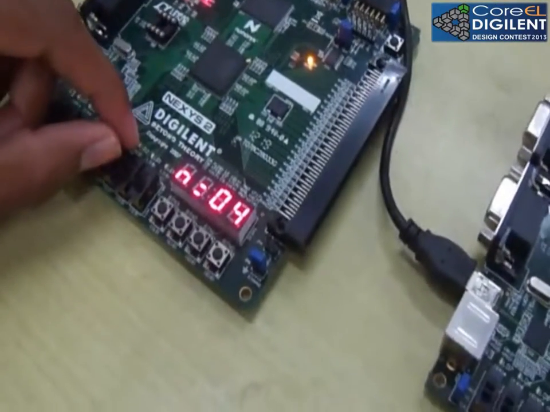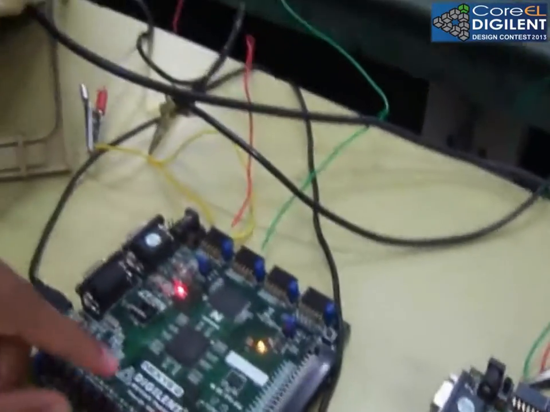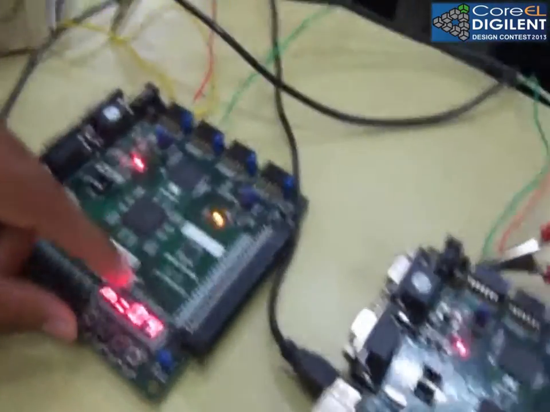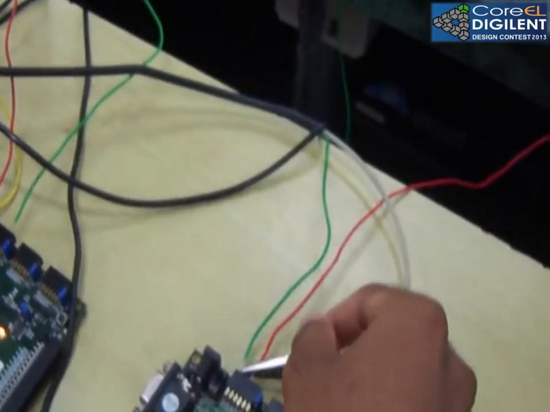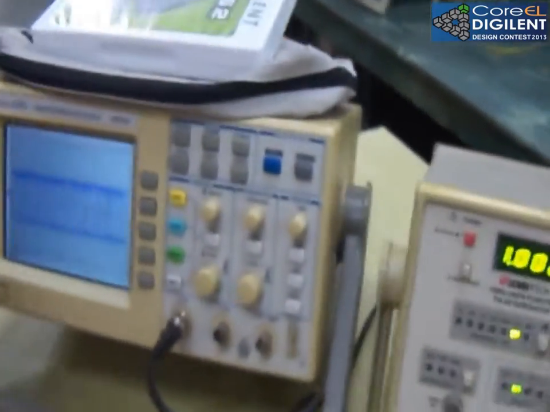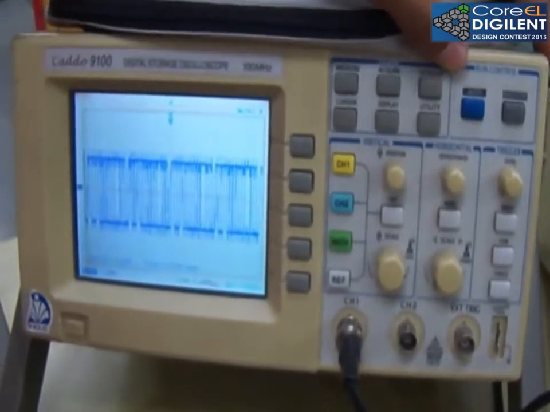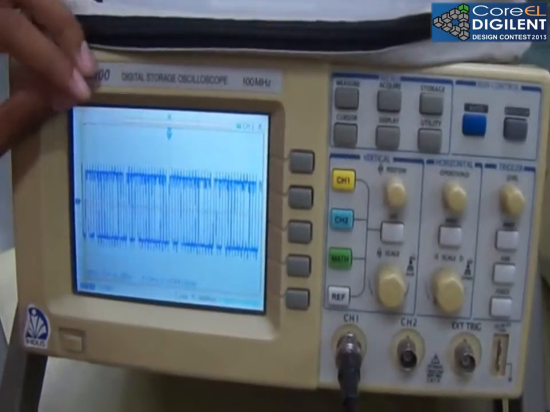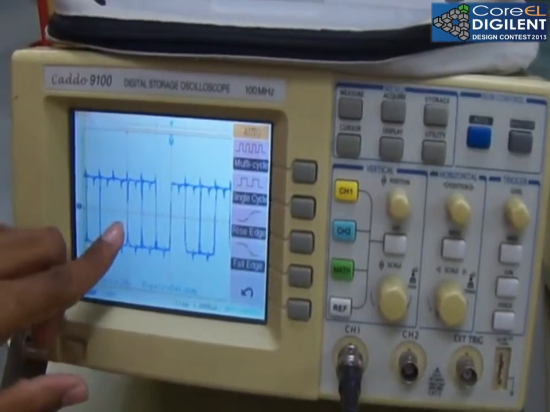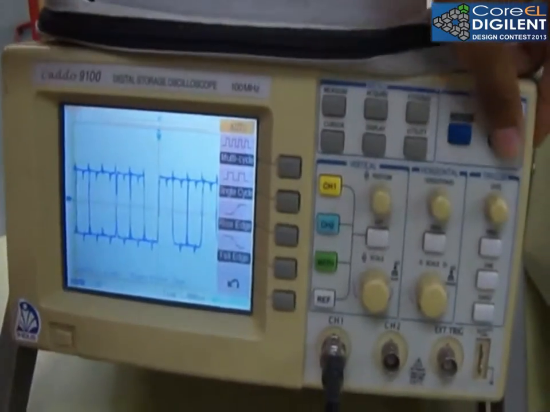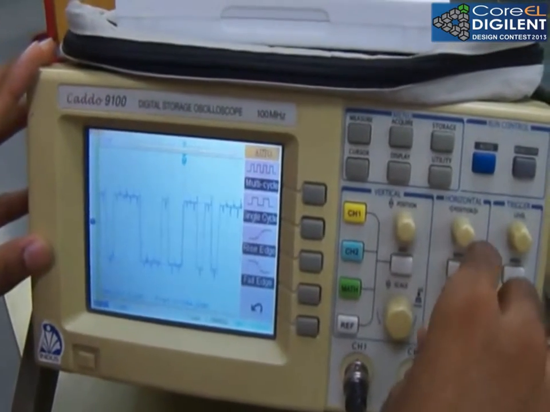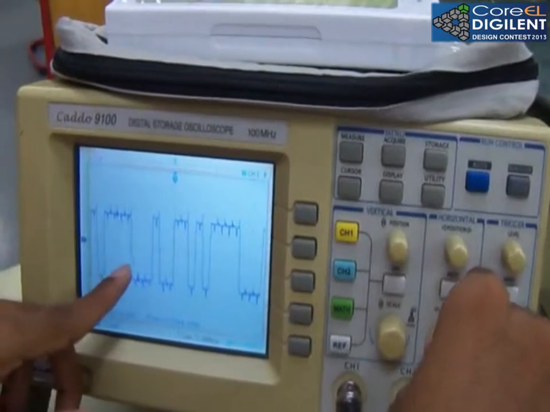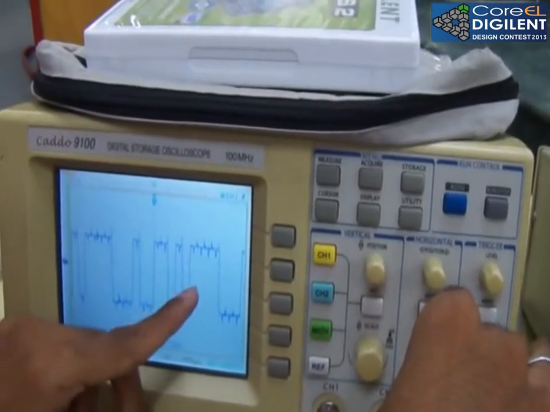I will show you the output of PRBS from the transmitter. Right now I have selected n equal to 4. So at the receiver side I am applying this pin which goes to the input of the DSO. This indicates the PRBS output for n equal to 4. This is the PRBS PN sequence for n equal to 4.